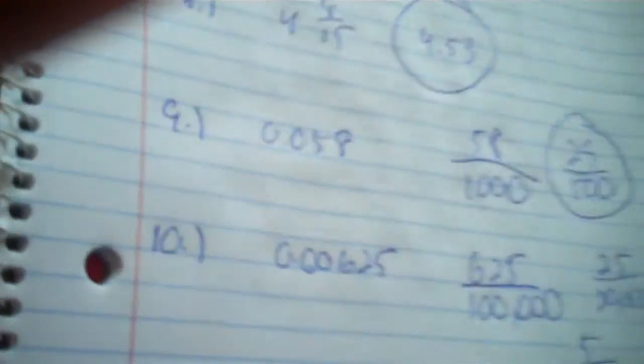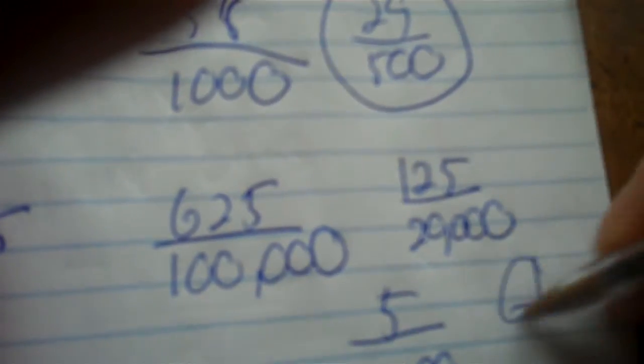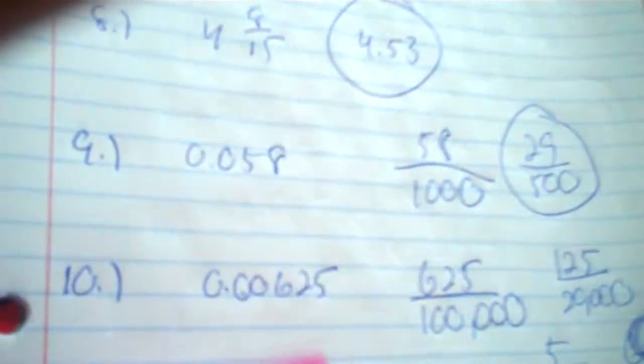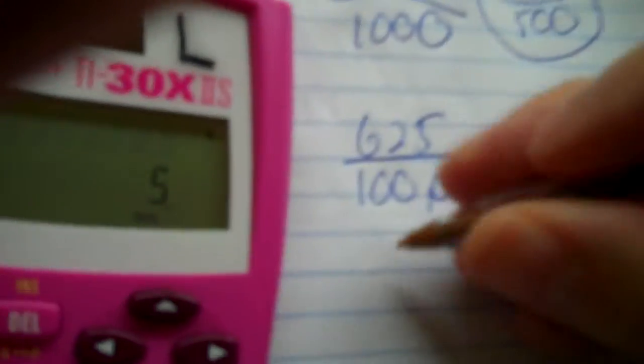Wait a second. Did I do that right? Yeah, that was wrong. It's 125. I did that wrong. Okay. So divide it by 5 again. So 25 over 4,000. Now divide by 5 again until you can't do it anymore. So you got 5 over 800. Then do it again. 5 divided by 5 is 1. 160. So you find one of these that works and you keep doing it till you can't do it anymore.